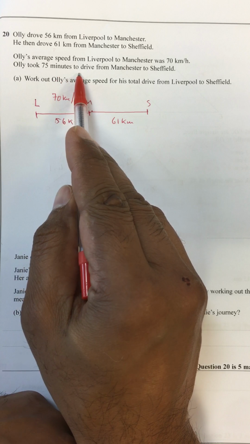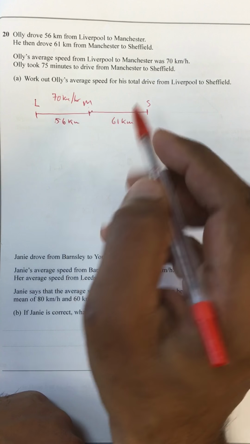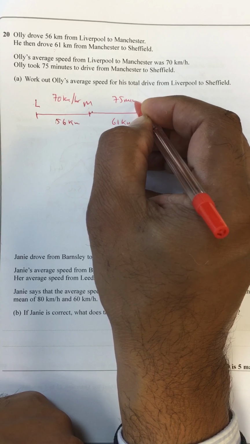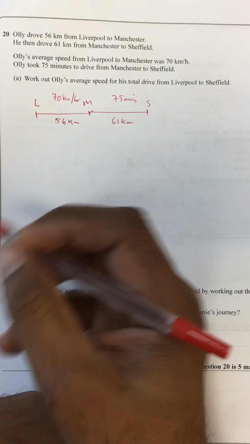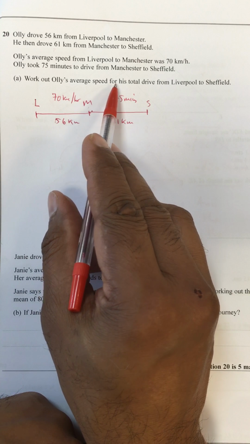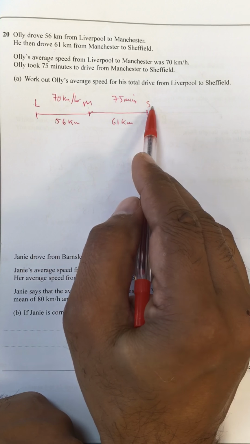Ollie took 75 minutes to drive from Manchester to Sheffield. Manchester to Sheffield, that took him 75 minutes. Now work out Ollie's average speed for his total drive from Liverpool to Sheffield.